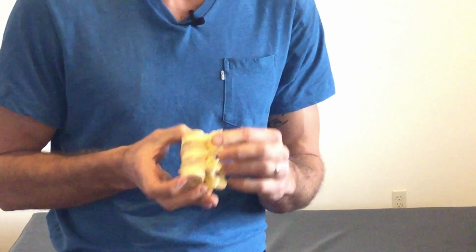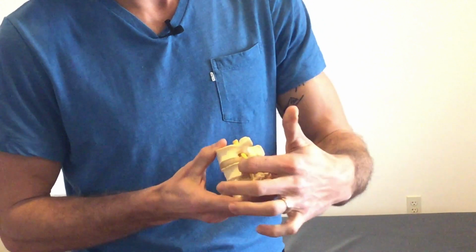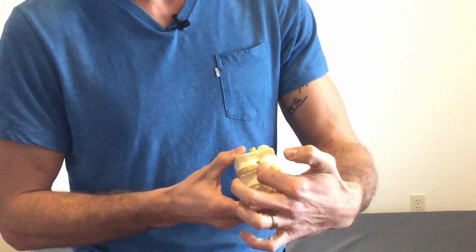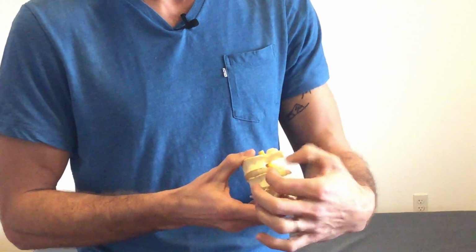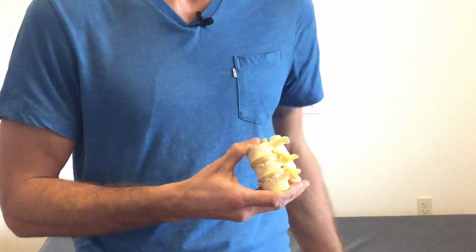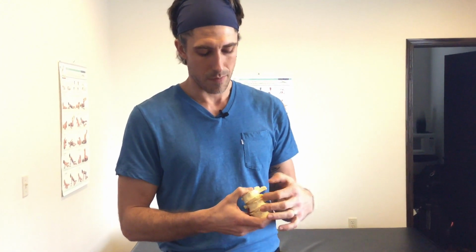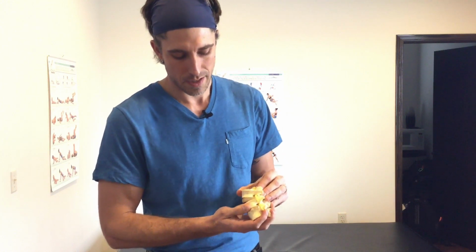So if a disc starts to push and bulge back, it can physically irritate that nerve. That will give people a sciatic type pain down the back of their leg into their butt. Maybe it goes all the way down to their calf, foot, or toes. And sometimes it doesn't physically touch it, but the inflammatory chemicals could irritate that nerve.